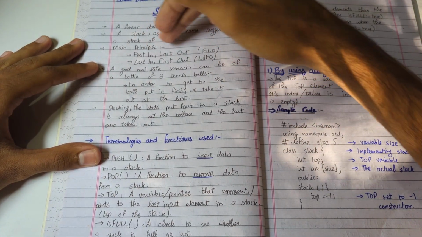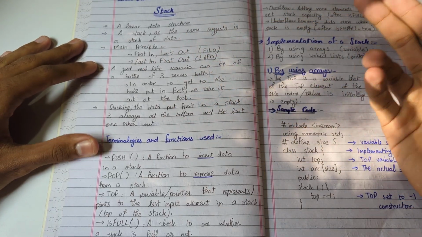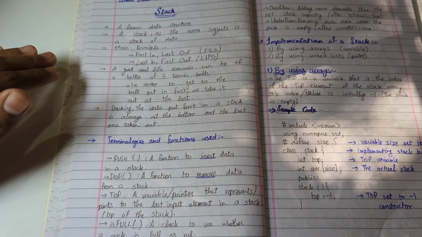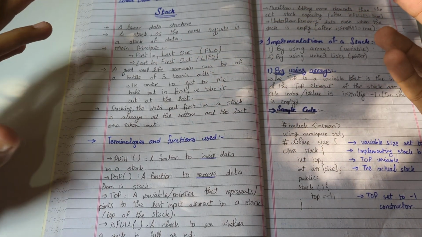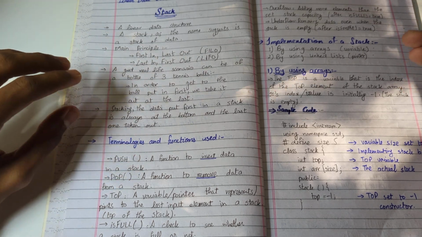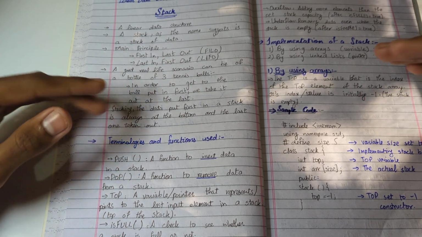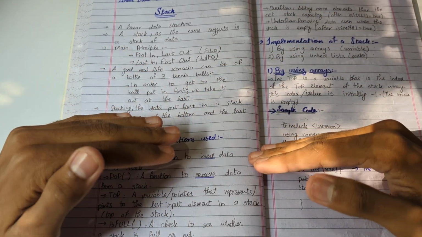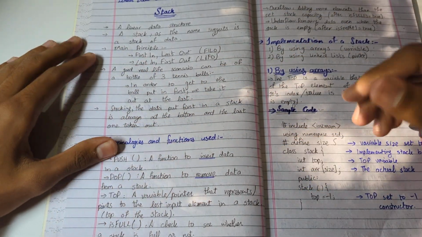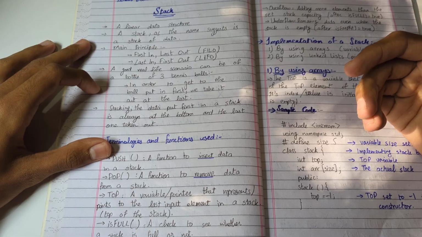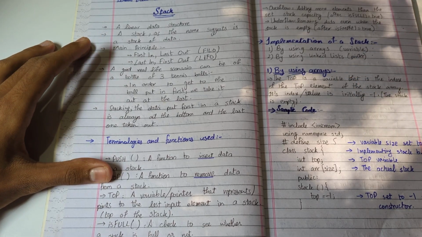Okay, so hence the first in last out, or the last in first out. Last in first out means the same thing, but it's just reversed. So last in, the data we put last is obviously the first one that is going to come out of the stack. Yeah. So a good real life scenario can be a bottle of three tennis balls, right?